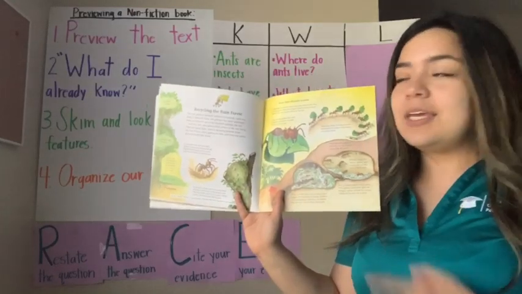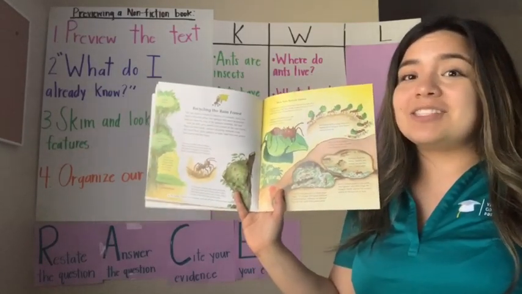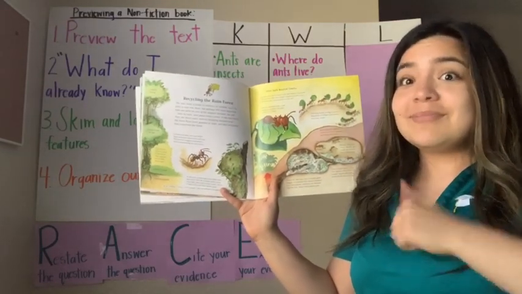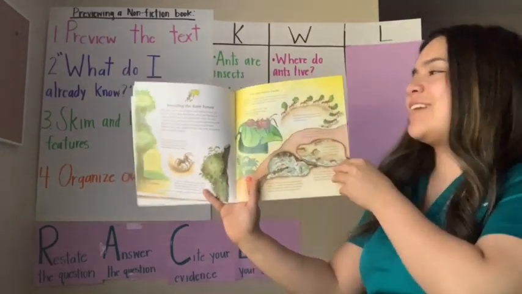Wow, scholars, so we just learned how ants recycle materials. So was I right? Yeah. Awesome job. All right, let's keep on reading.